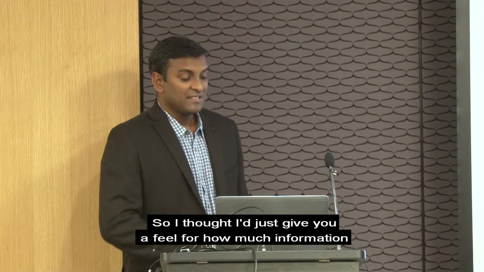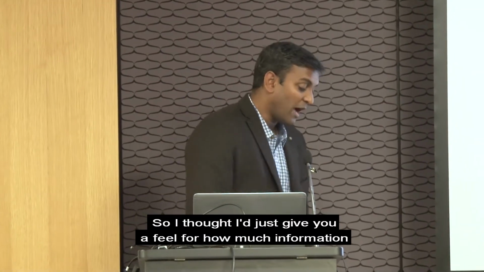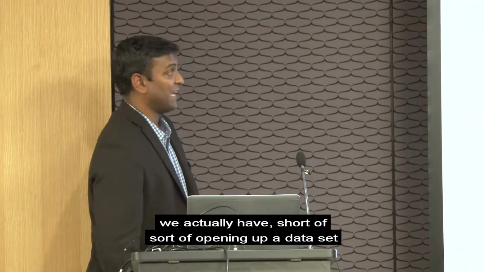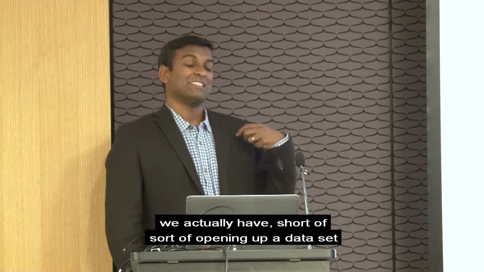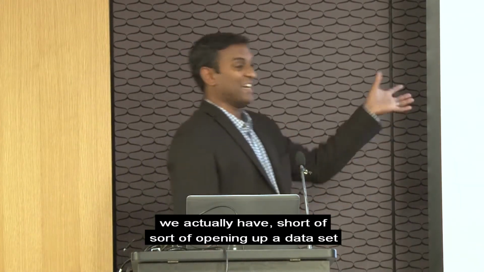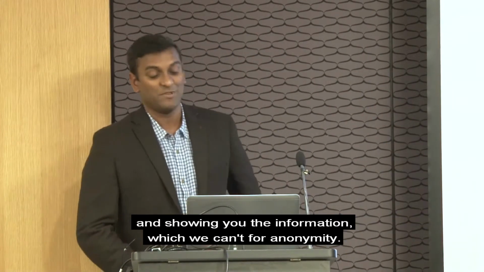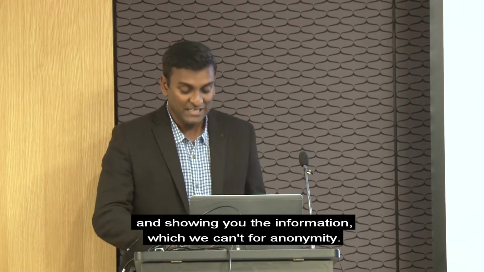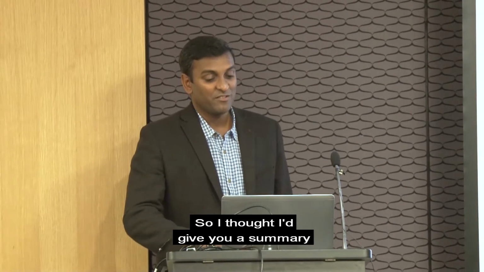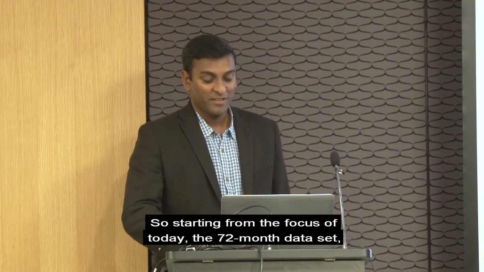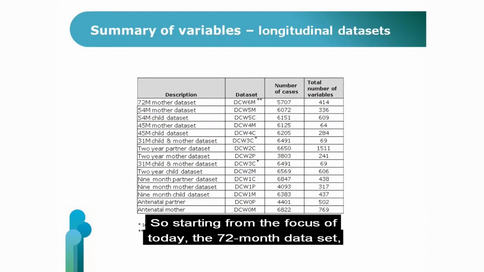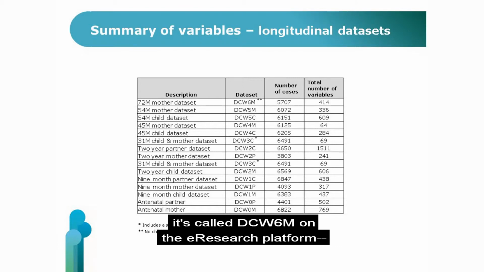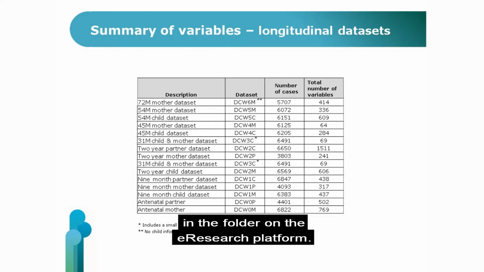Okay, so I thought I'd just give you a feel for how much information we actually have, short of opening up a data set and showing you the information, which we can't for anonymity. So I thought I'd give you a summary of the variables we have. So starting from the focus of today, a 72-month data set, it's called DCW6M in the folder on the eResearch platform.